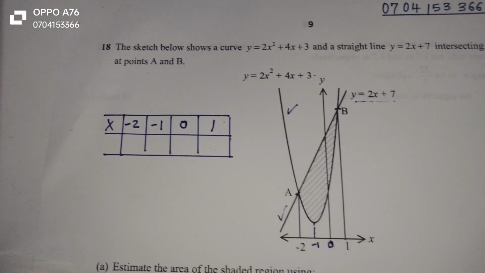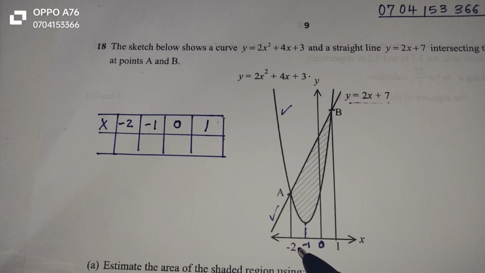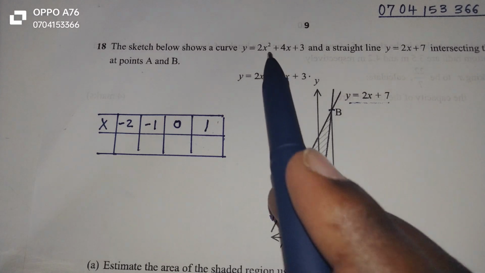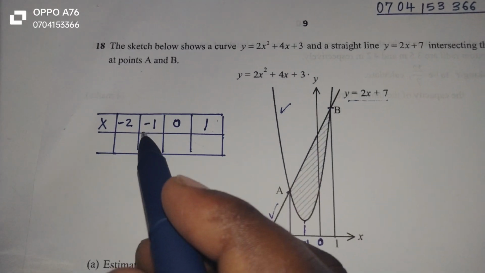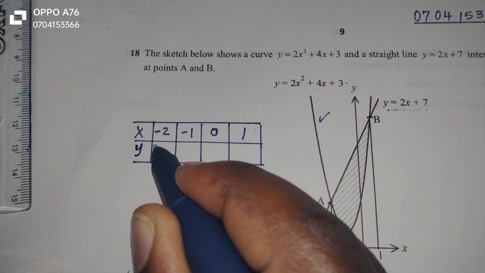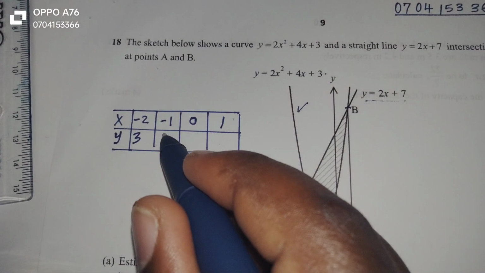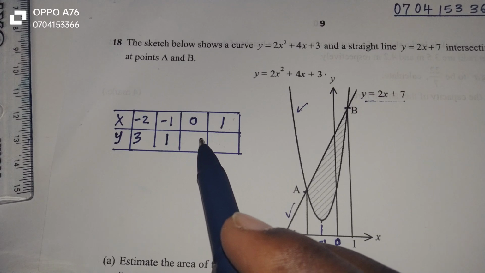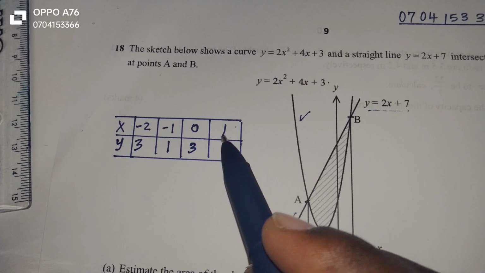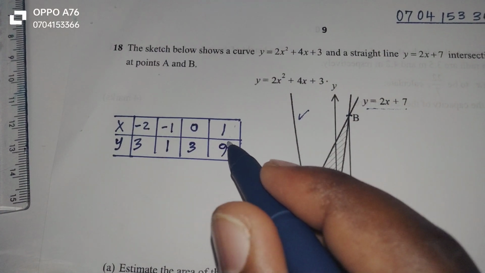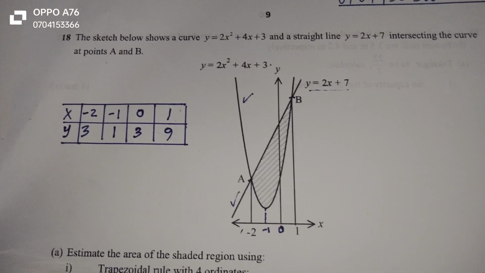Substituting -2 in the function, we get y equals 3. We substitute -1 and we get 1. We substitute 0 and we get 3. We substitute +1 and we get 9. So those are the values of y at the corresponding values of x.